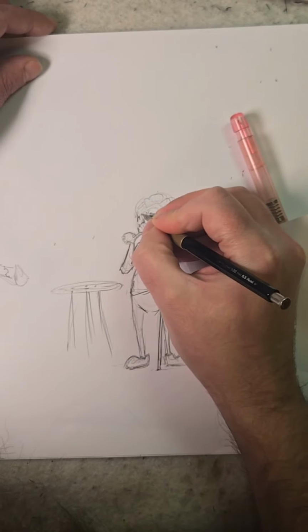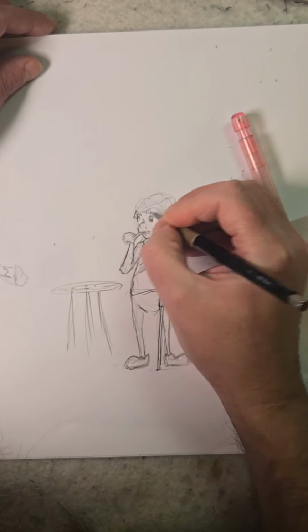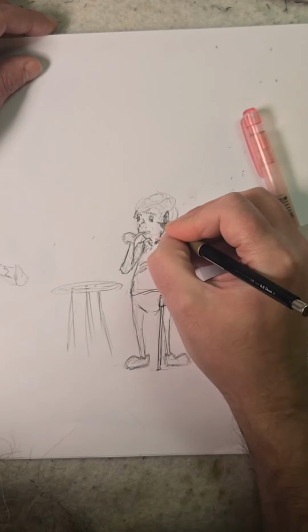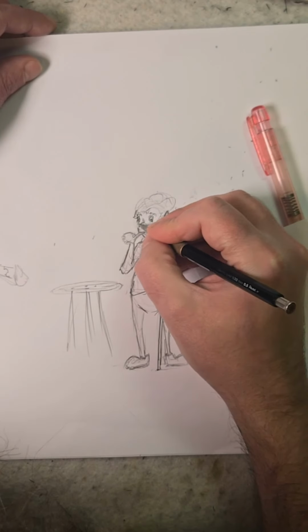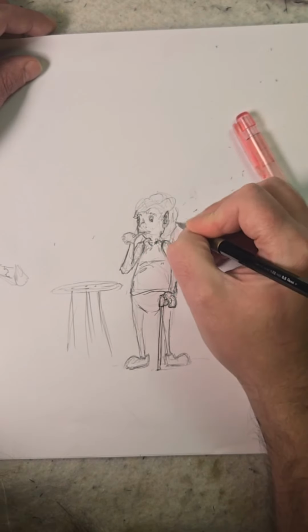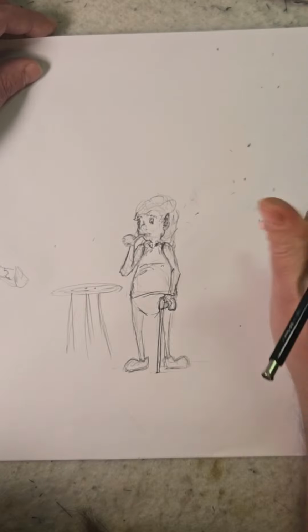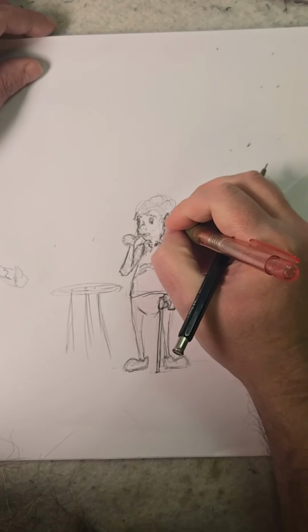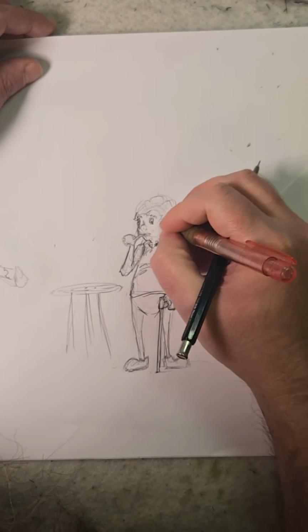Man, I always do this. I start thinking the eye is in the wrong place. Usually it's not, which is way worse. Okay, just leave it alone.